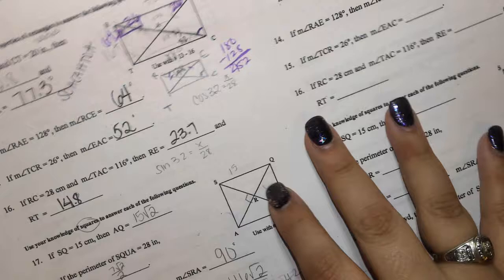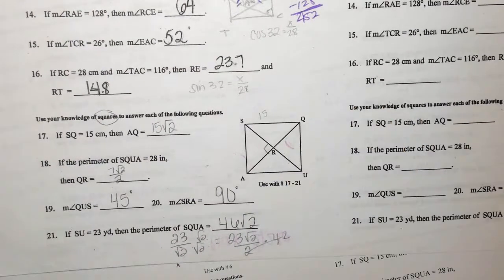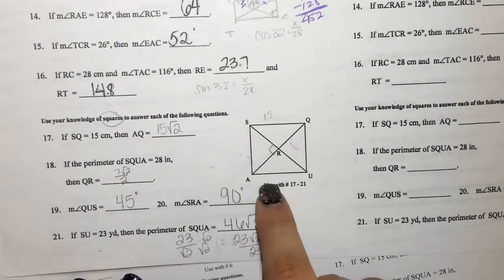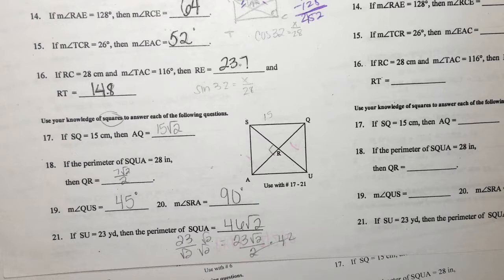All right. Moving on up. Here is 14 through the rest. On number 21, if you give me a decimal because you did trig, that's okay. But if it's a square, do 45, 45, 90. Some people did trig on this, but if it's a 45, 45, 90 or 30, 60, 90, I would prefer you to do those methods instead of trig.